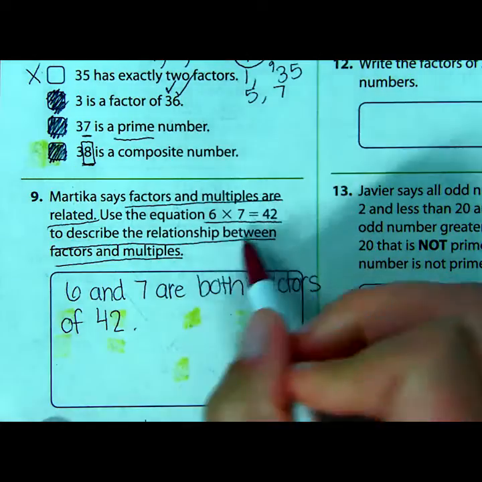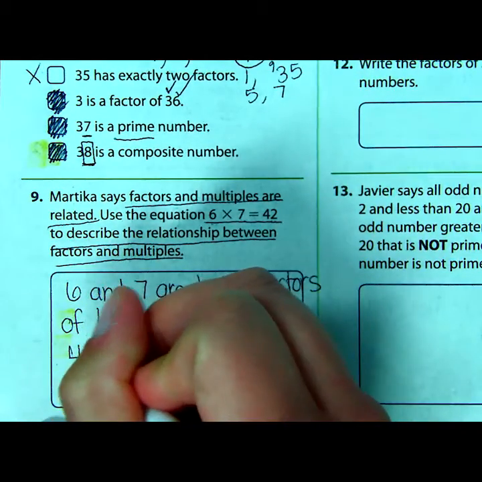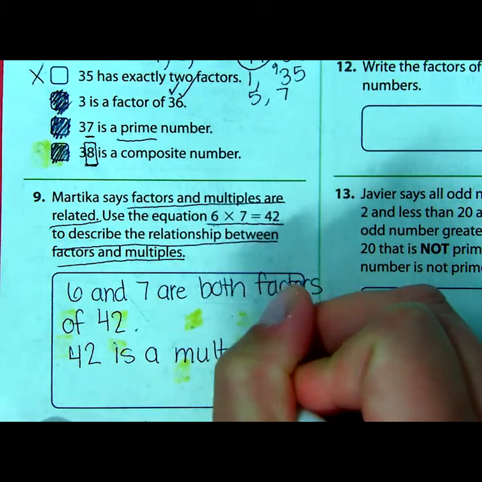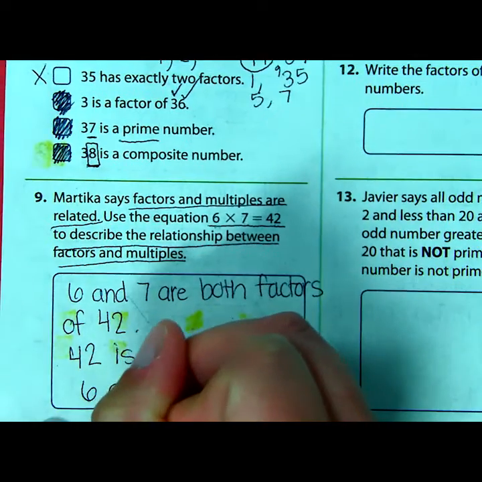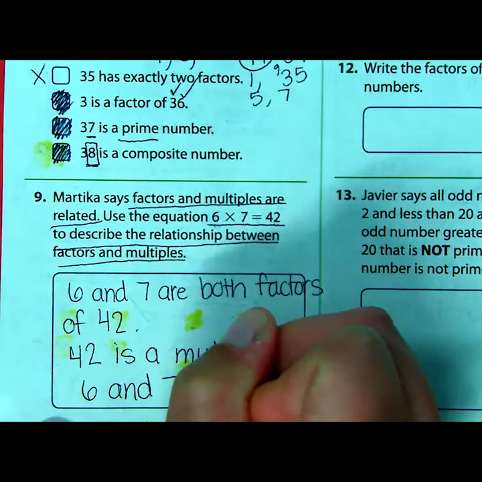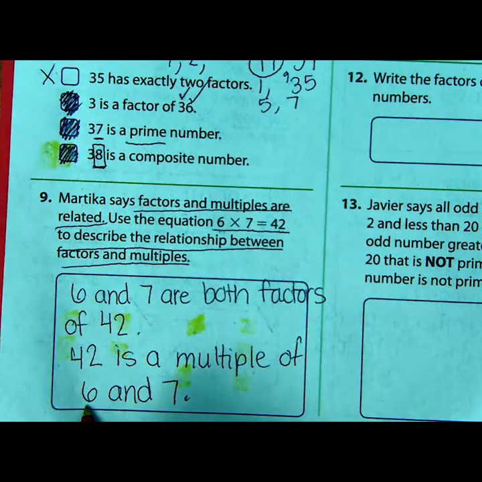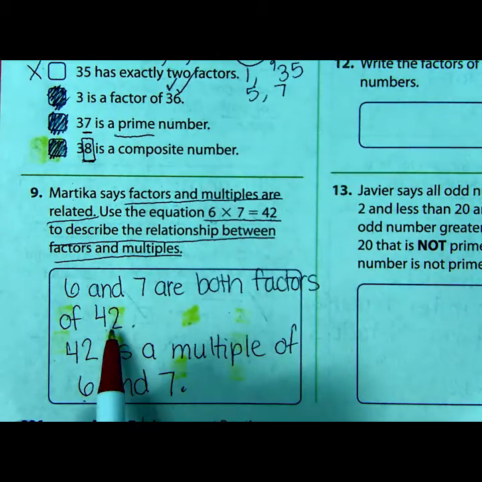I can multiply these two numbers to equal 42. I also know that 42 is a multiple of 6 and 7. If you were to skip count by 6s, you would eventually end up at 42. If you were to skip count by 7s, you would also end up at 42.